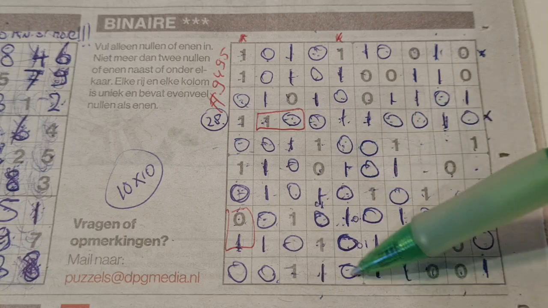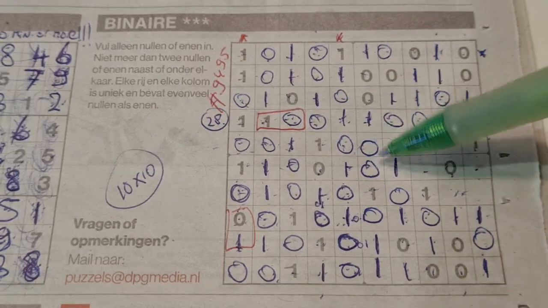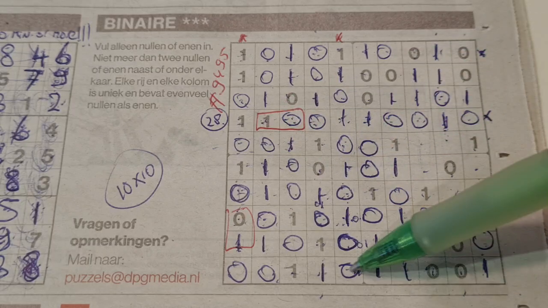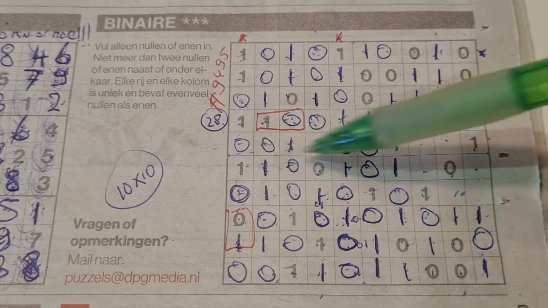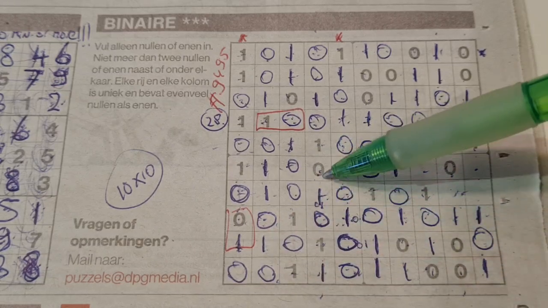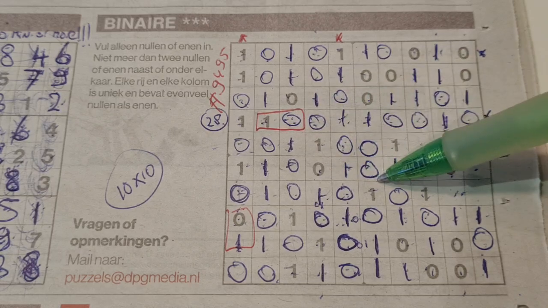Double 0's. 1, 2, 3, come on, come on. Double one here, double 0, double one, double 0. Double one, double 0. It's not the same.